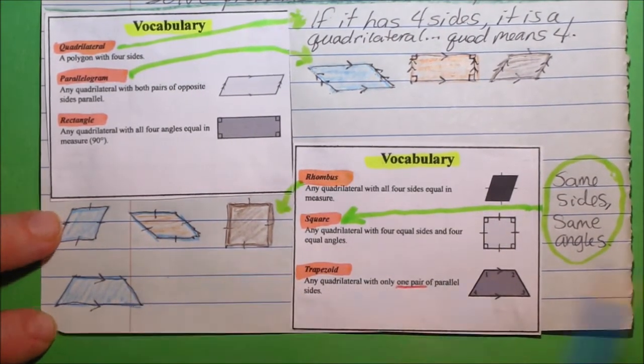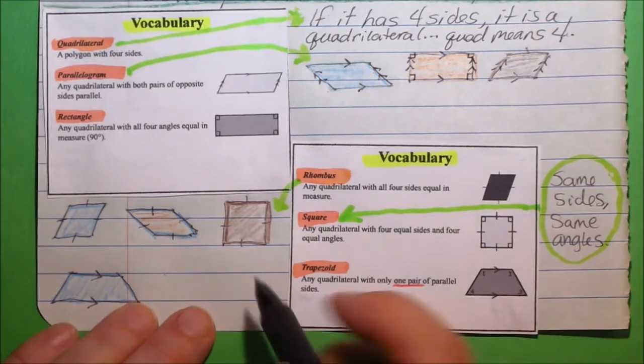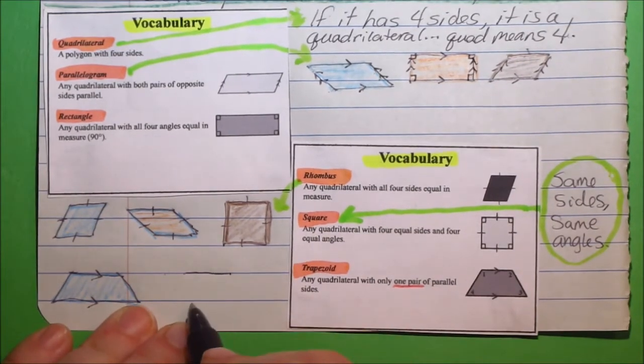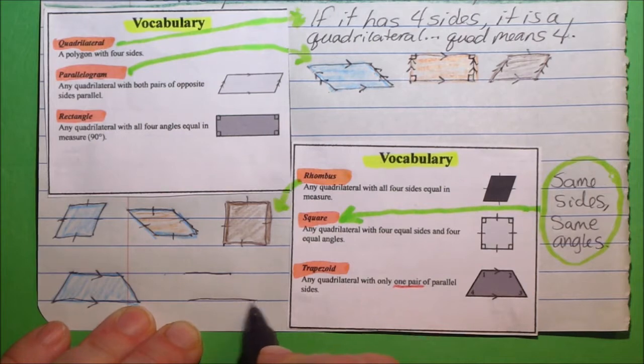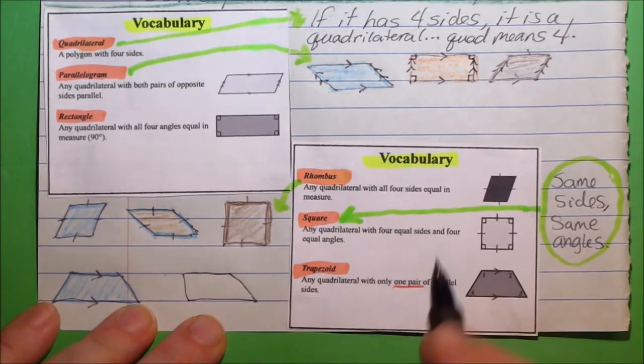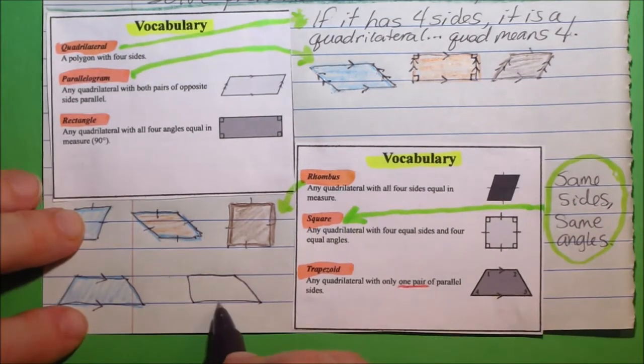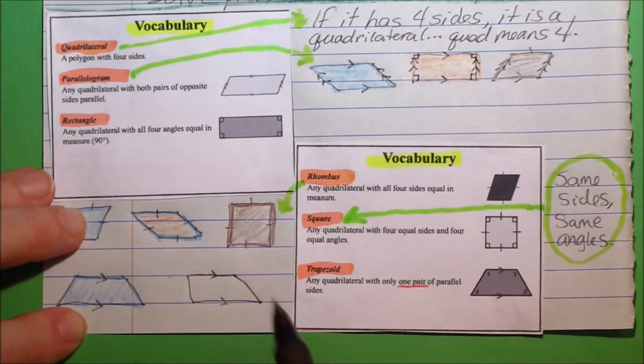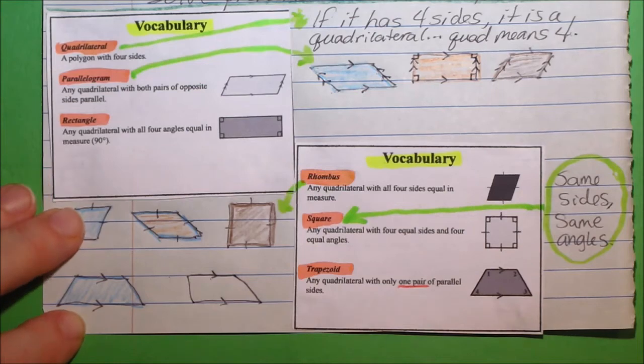Now it might also look like something really funky. What if I had this and this and this and way out here that? These two lines are parallel, but these two lines are not.